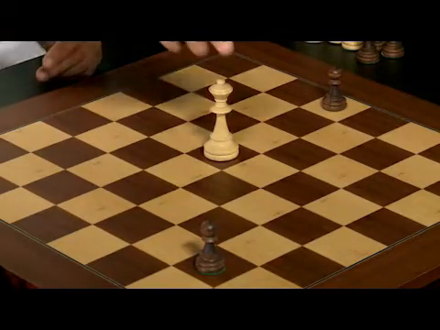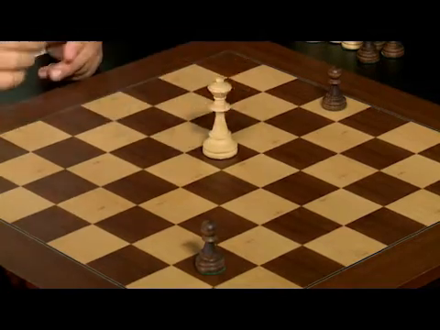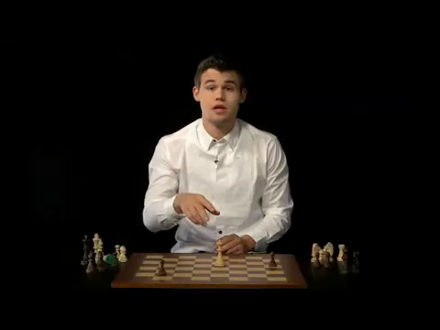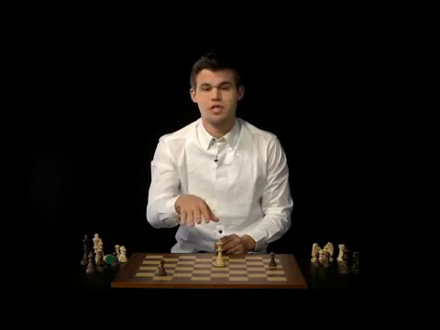So we just covered two powerful long-range pieces, the bishop and the rook. However, the queen is the most powerful of all. The queen can move both as a bishop and as a rook.